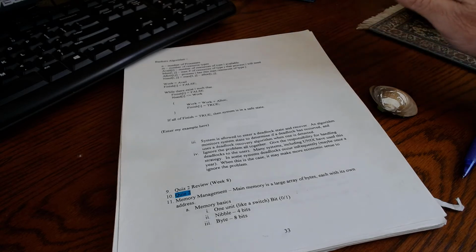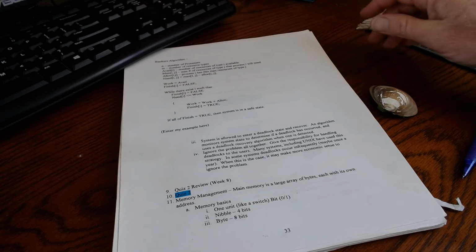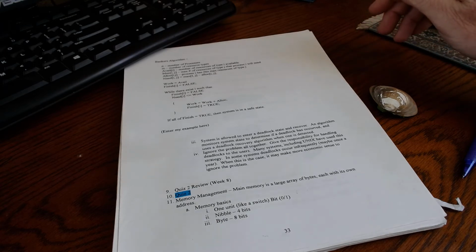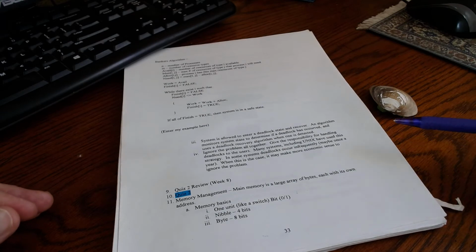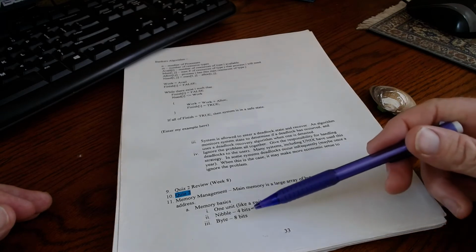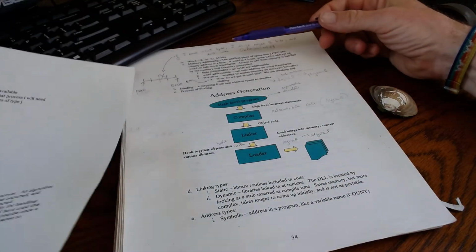Now, the assignment that we had was just to look over the first few pages of this, and it starts off saying that main memory is essentially just a large array of bytes, which it is. We can think of it as this giant array. The array indices you can think of as the addresses. The first part of the notes talks about basic memory sizes like a bit, a nibble, a byte, and a word and things like that.